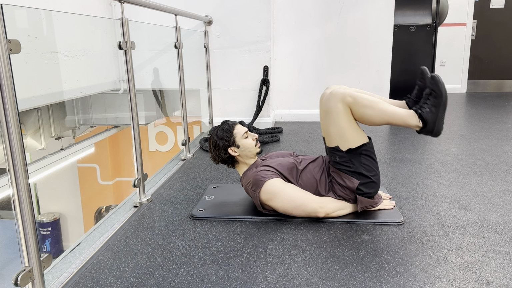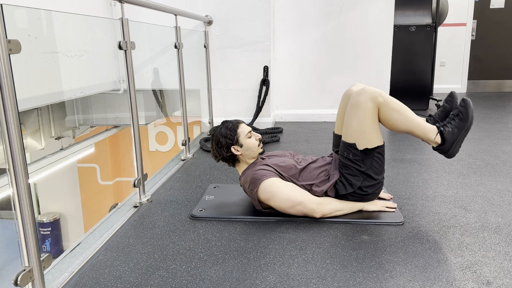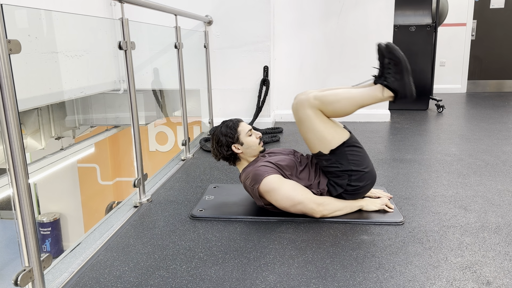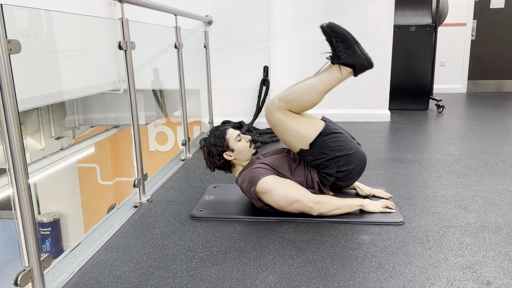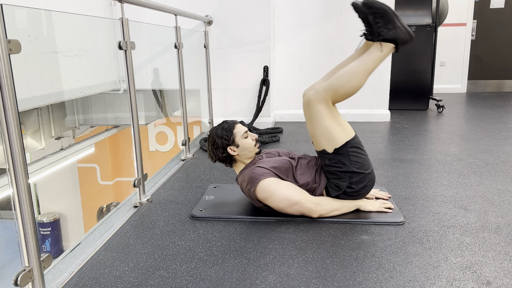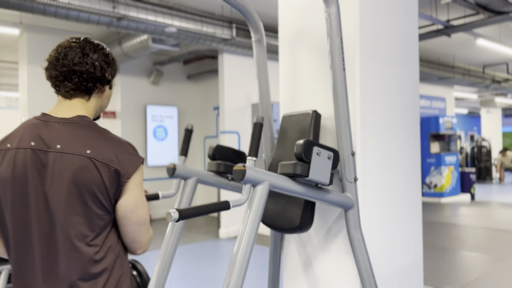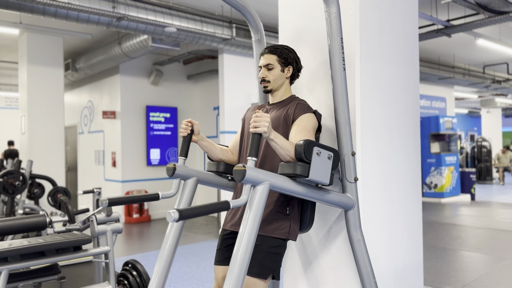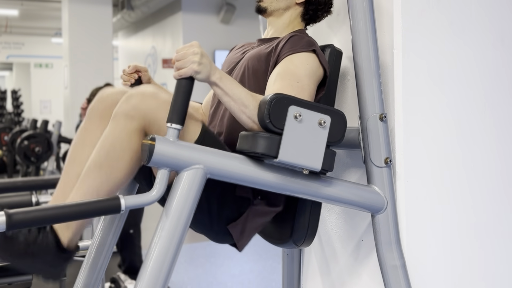For the second group, example exercises could be the lying knee raises. The important part here is your hips coming off the floor, as that's what will lead to the contraction of the abs. Otherwise, it's mainly hip flexion and your hip flexor muscles doing most of the work. To make this exercise more challenging, you can start straightening out your legs. And a progression of this exercise will be doing leg raises on the Roman chair. Once again, lift your knees up until your hips are coming off the pad behind you.